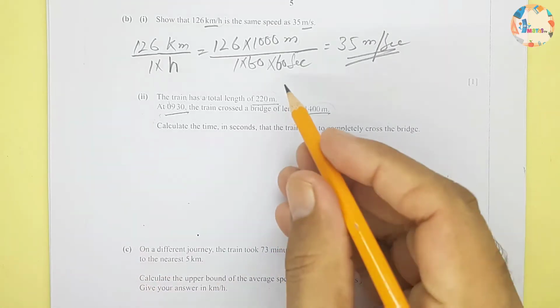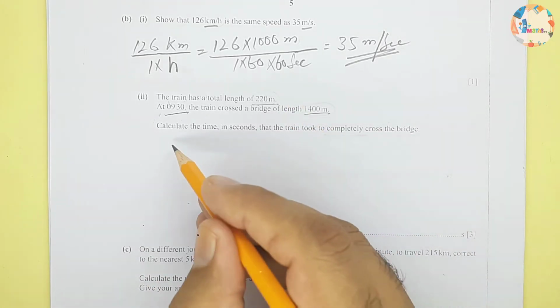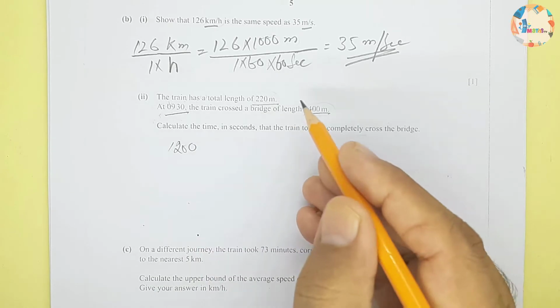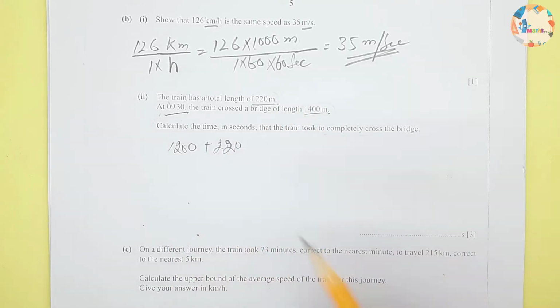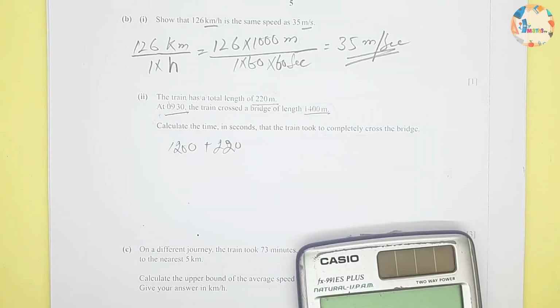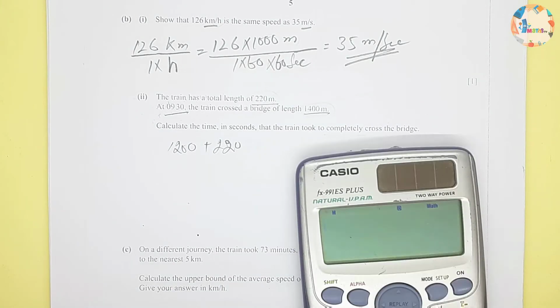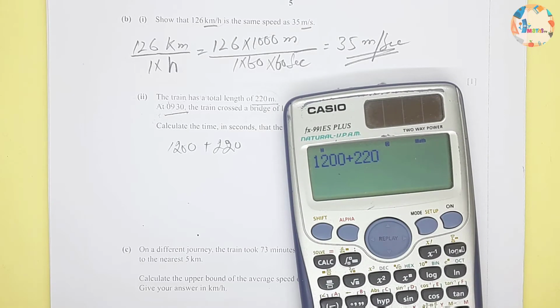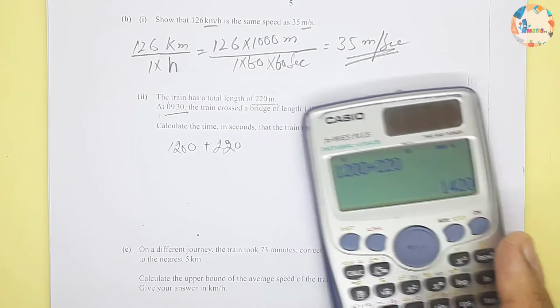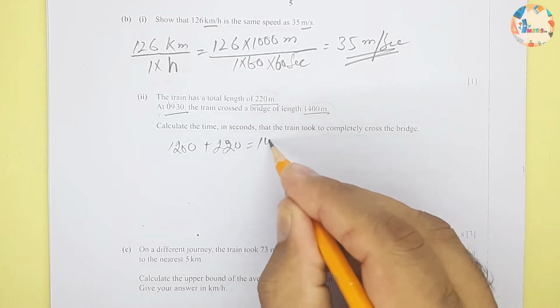So total distance will be, bridge length will be this one and train length will be this one. So this is the total distance which needs to be covered, and this is 1200 plus 220. This will be equal to 1420.